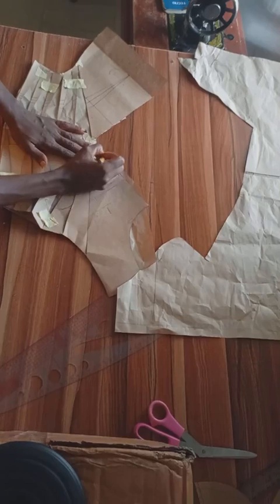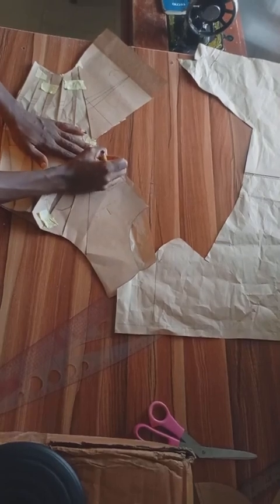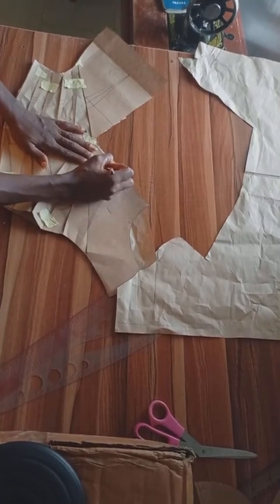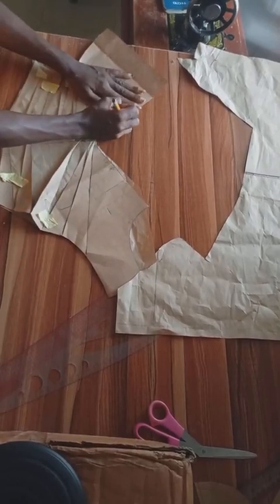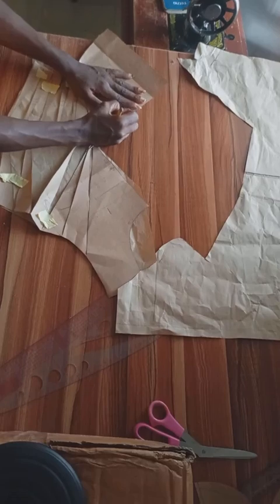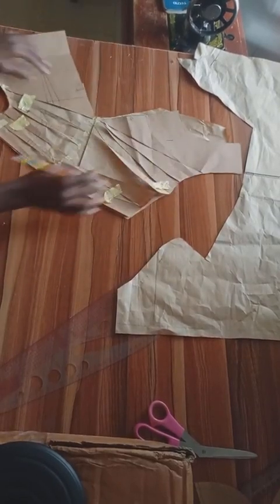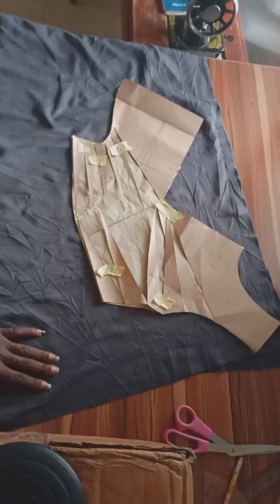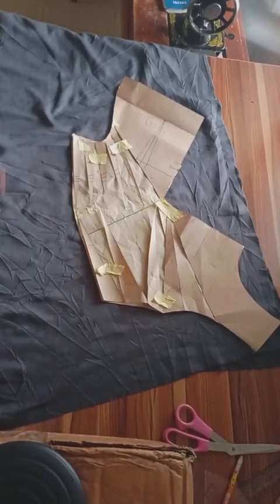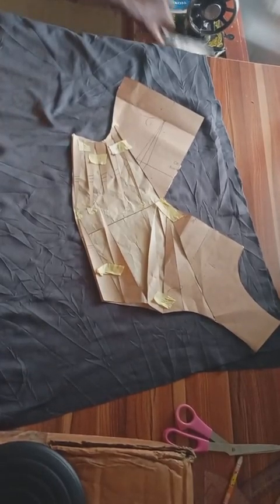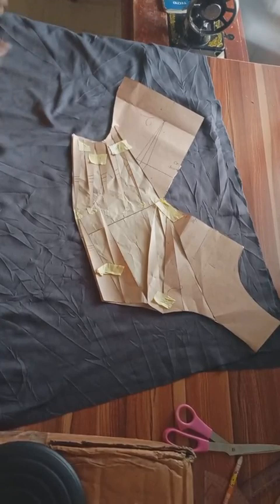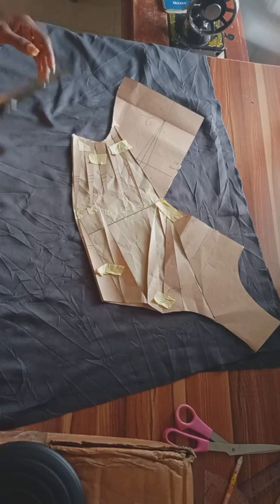This is your C-head up, C-head down. Okay, so you know what you will have now. So now I've placed my fabric on my pattern on my fabric. So what you want to do is just cut it out.